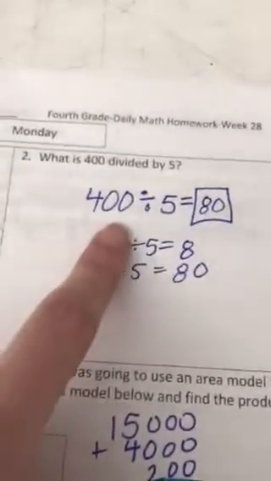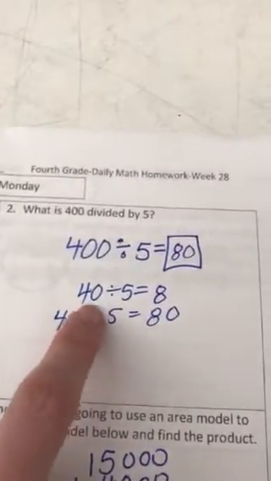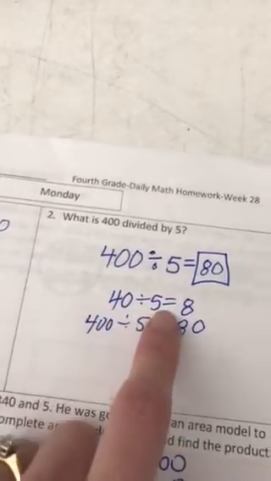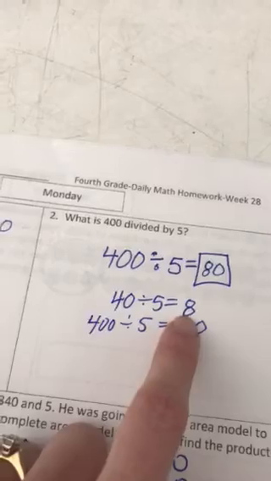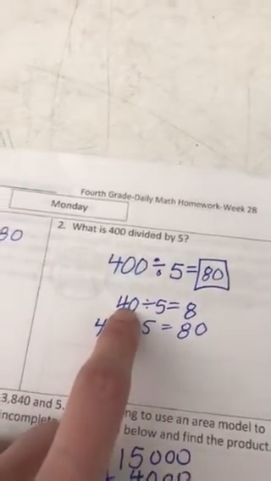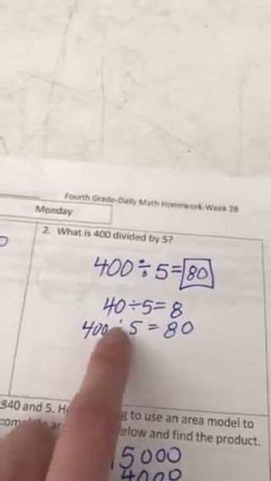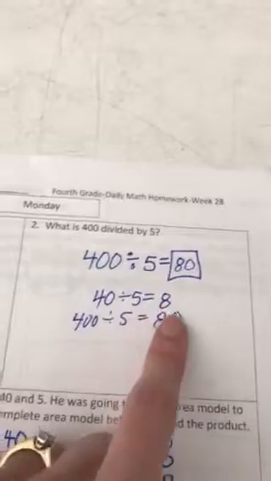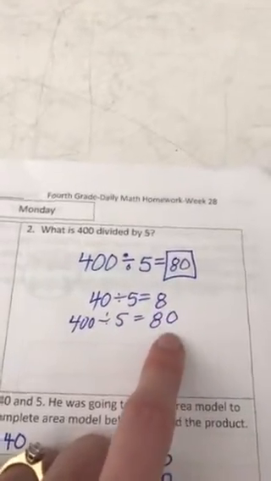Number 2, 400 divided by 5. Here's my equation. What I decided to do is I took a 0 off for a second and I said 40 divided by 5. I know that's 8 because I know 8 times 5 equals 40. So if I just put the 0 back on, then I just need to add a 0 on the end of 8 to make 80.